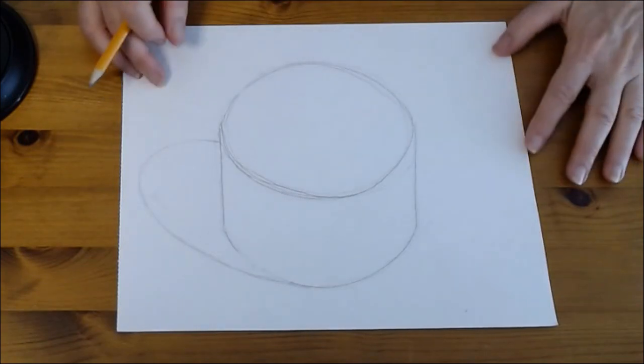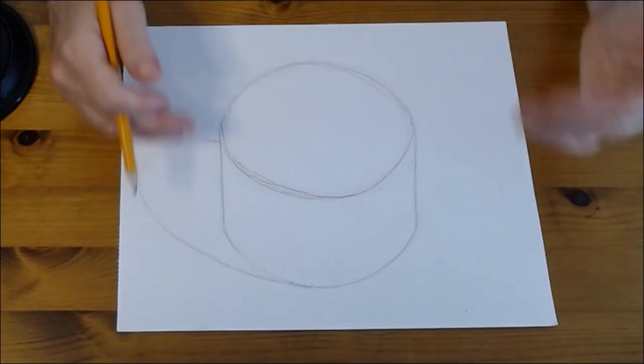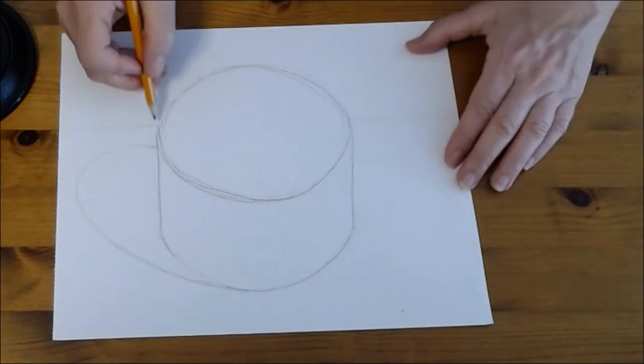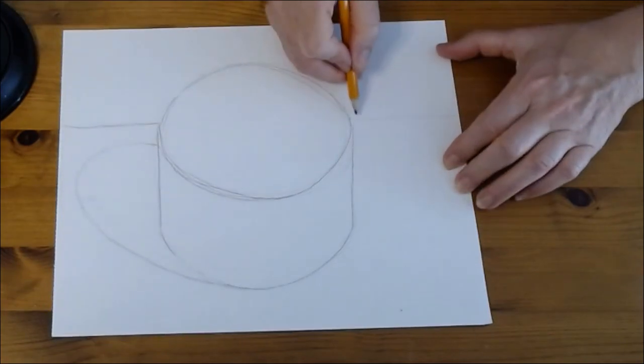And then if I wanted to add a horizontal line to make it look like it's sitting on a counter or a table, I can just draw a line in the back.